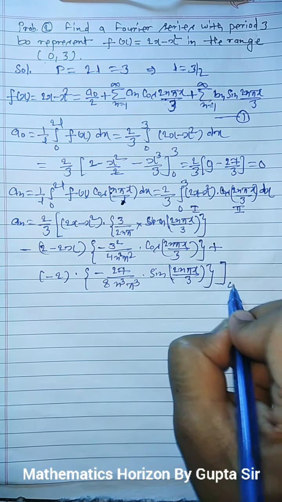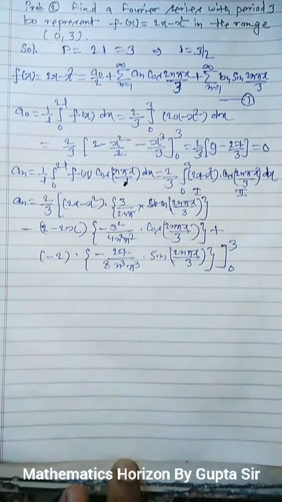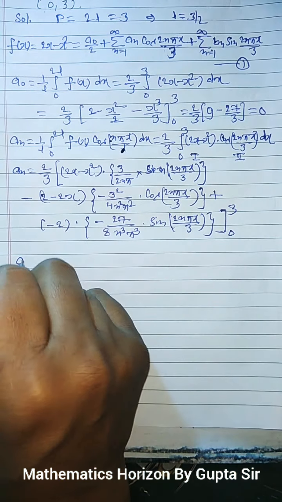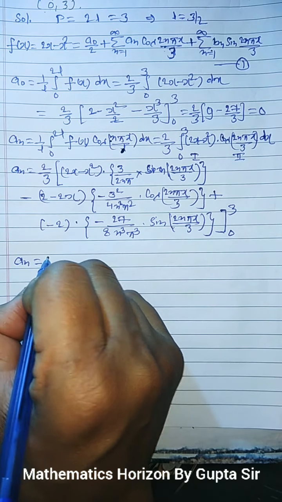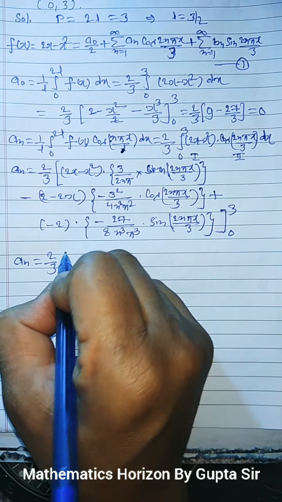And limit is 0 to 3. Now we apply the limit. 2 upon 3 is the common term.